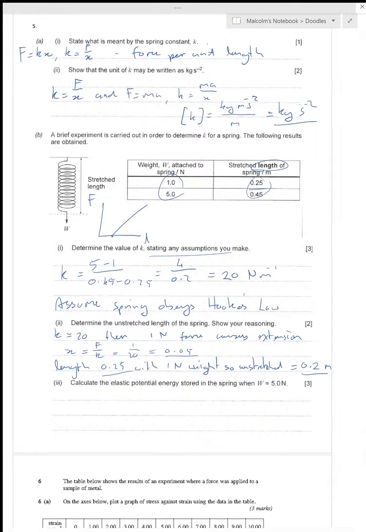Calculate the elastic potential energy stored in the spring when the weight is 5 newtons. So with the 5 newton weight, the extension of the spring is equal to 0.45 minus the unstretched length 0.2 equals 0.25 meters, and elastic potential energy stored is a half times force times extension, or you could put a half of kx squared. It doesn't matter, you'll get the same answer.